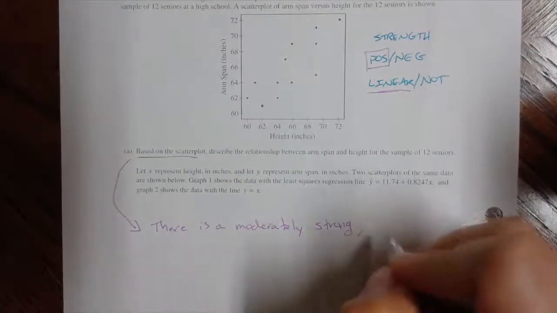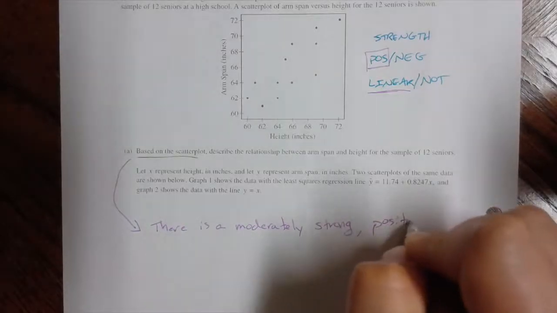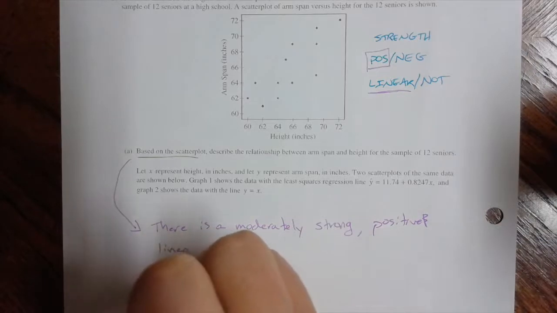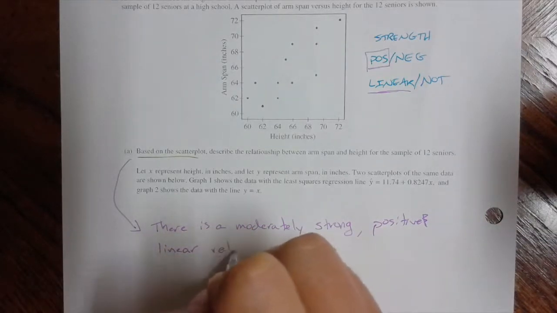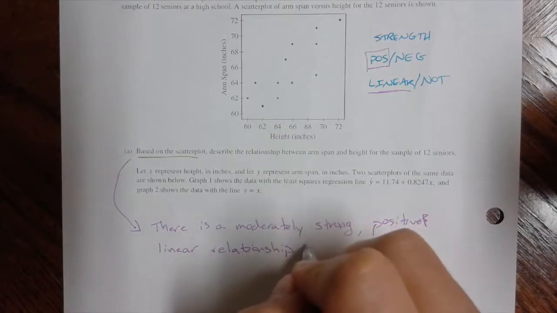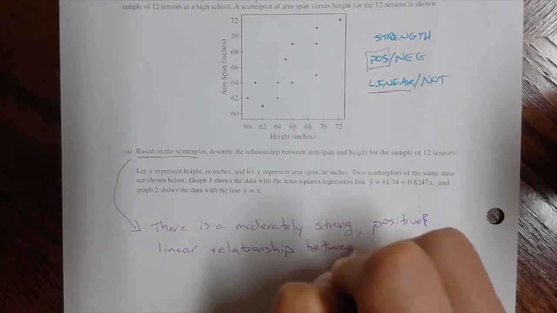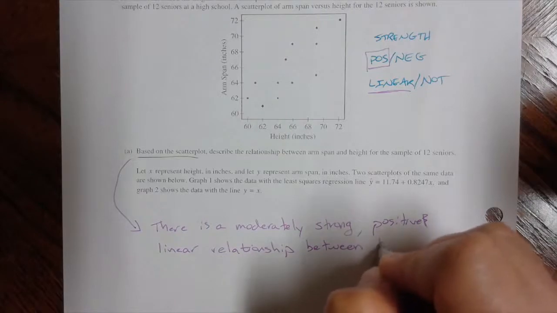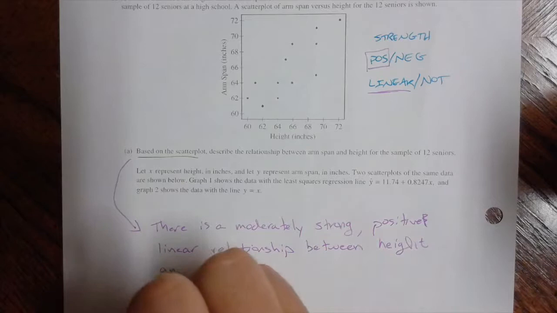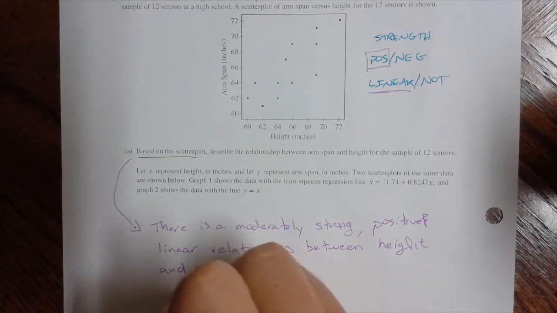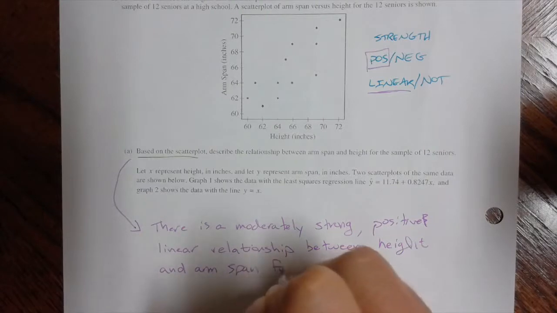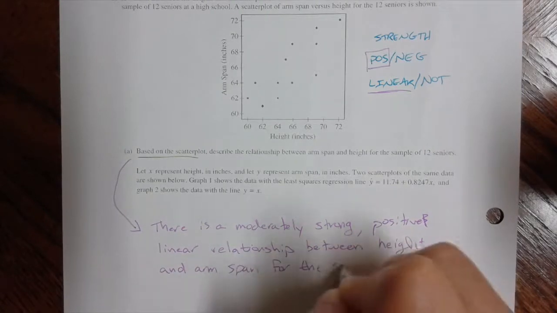There is a moderately strong positive linear relationship between, and this is where we get it back in context, height and arm span for the sample of 12 seniors.